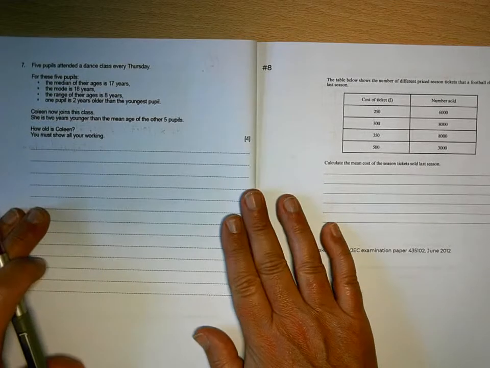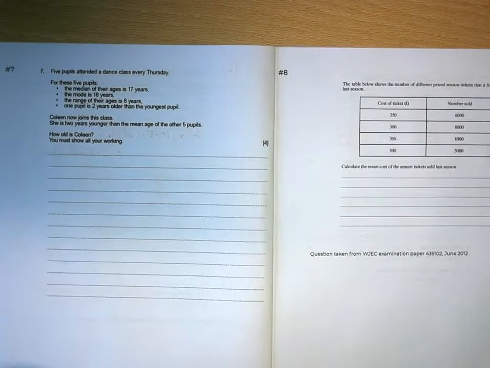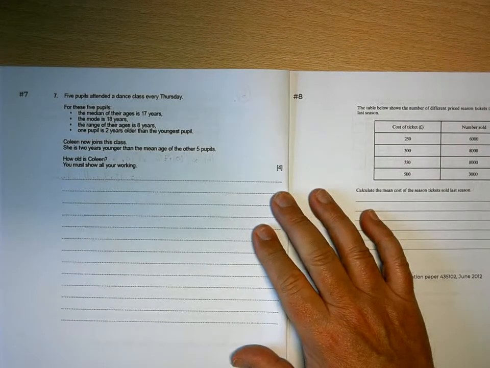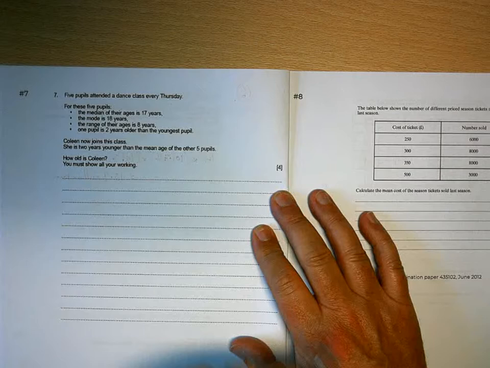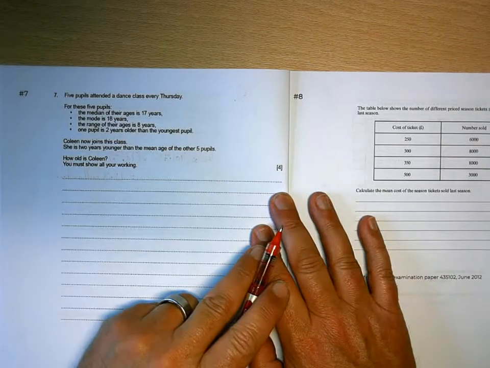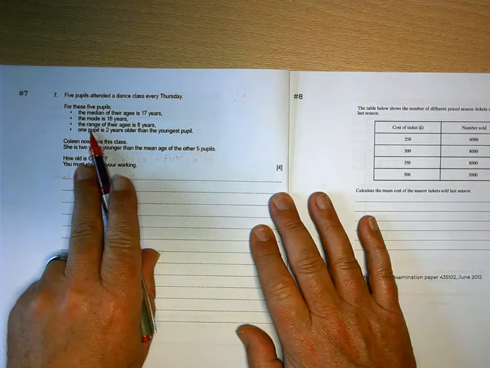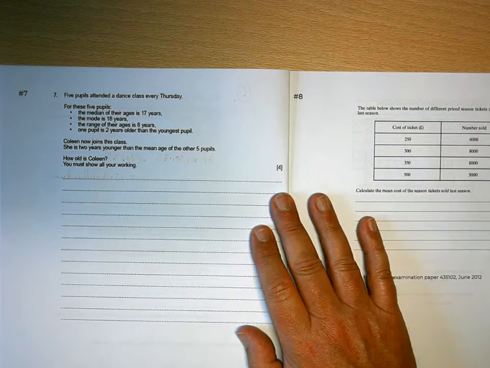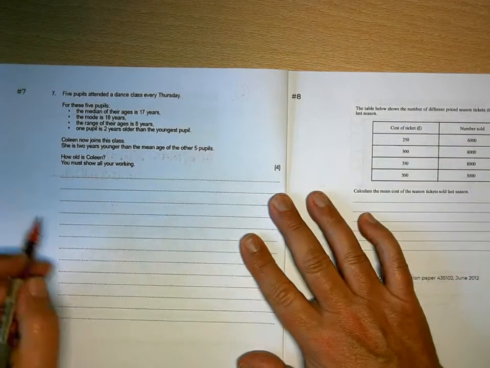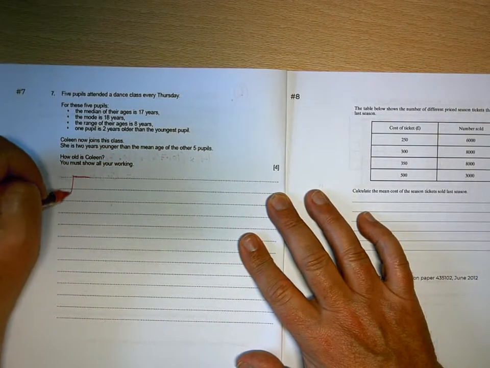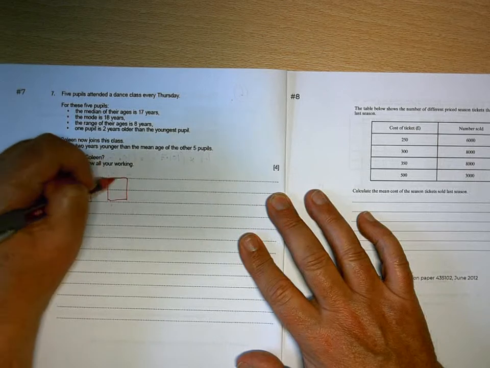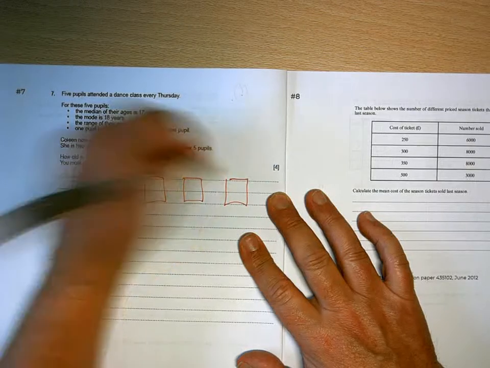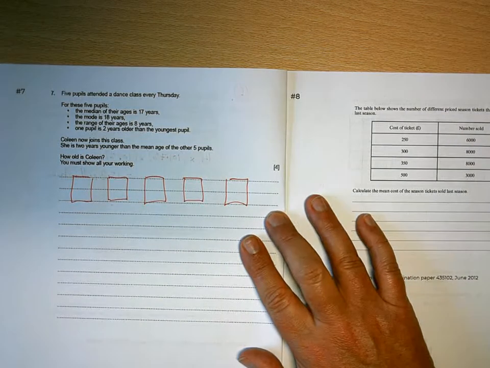Okay, so we're leaving percentages behind, and we're coming now into the average work. So 5 pupils attended a dance every Thursday. For these 5 pupils, the median of their ages is 17, the mode is 18, the range is 8, and one pupil is 2 years older than the youngest pupil. So we've got 5 pupils. So let's put our markers in where we're going to put these values. So that's going to be an ordered list of their ages.